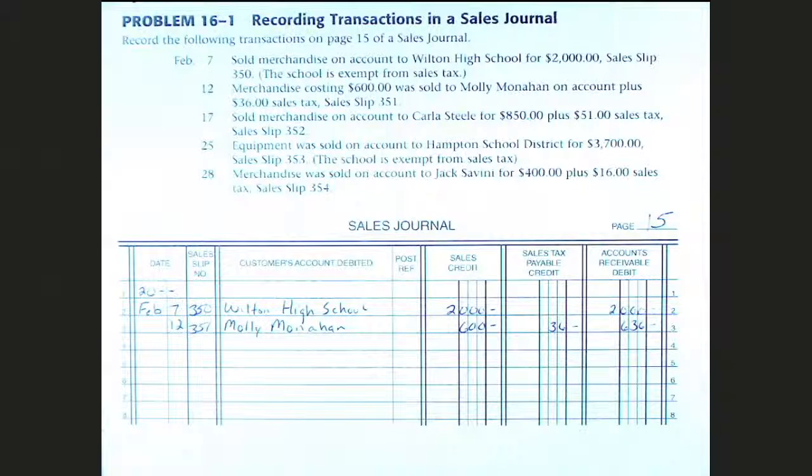Okay, I'm going to be honest with you. This textbook is kind of the first version, and there are some errors in it. I think they kind of goofed up when they did this, because this transaction cannot be recorded in the sales journal. Why not?